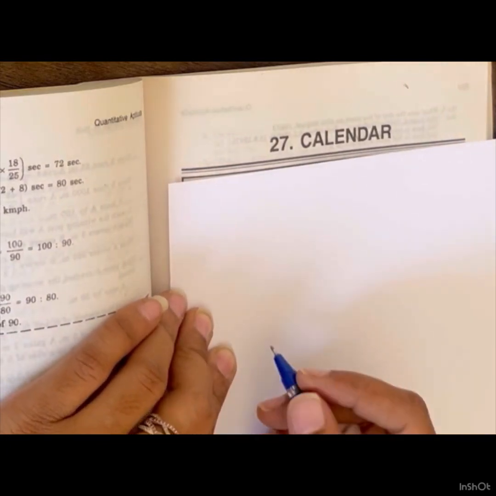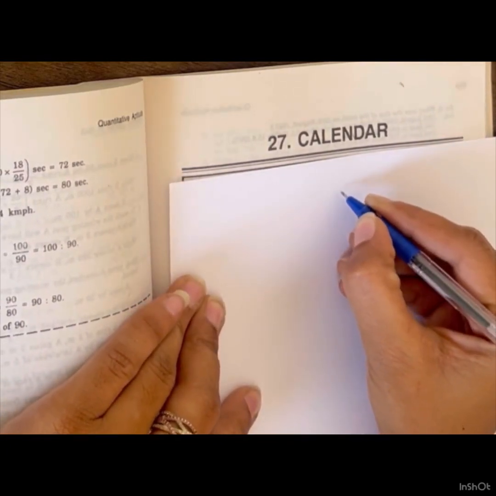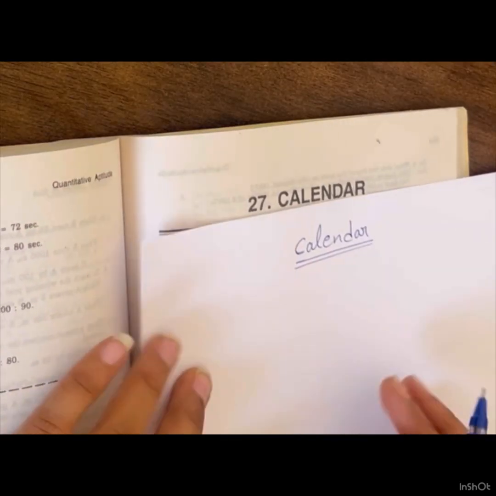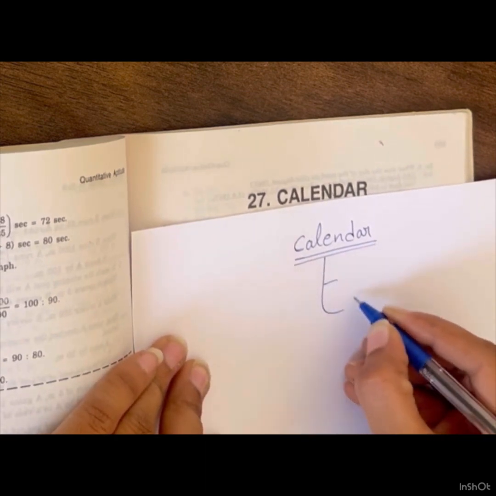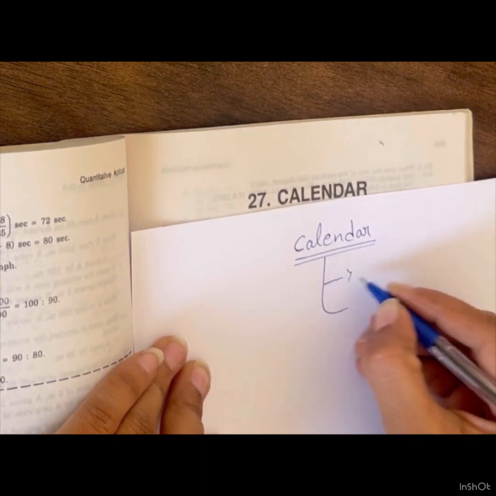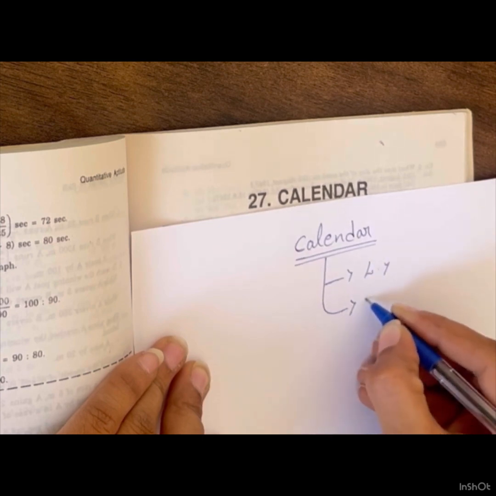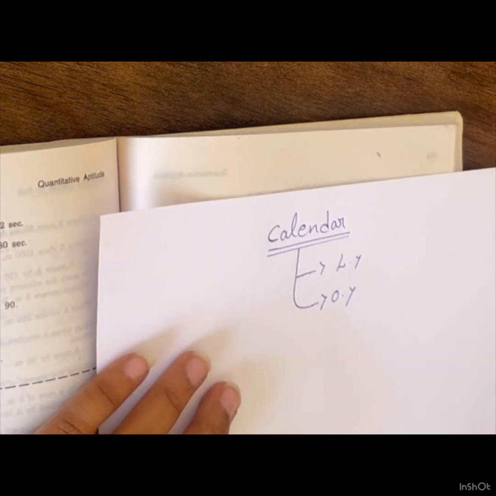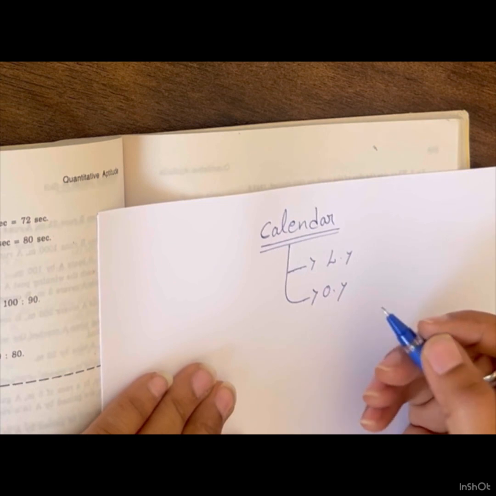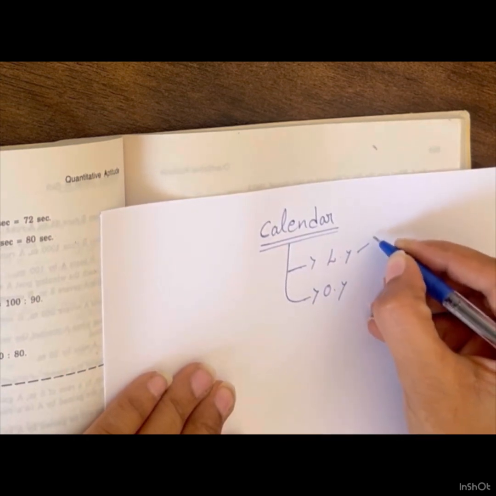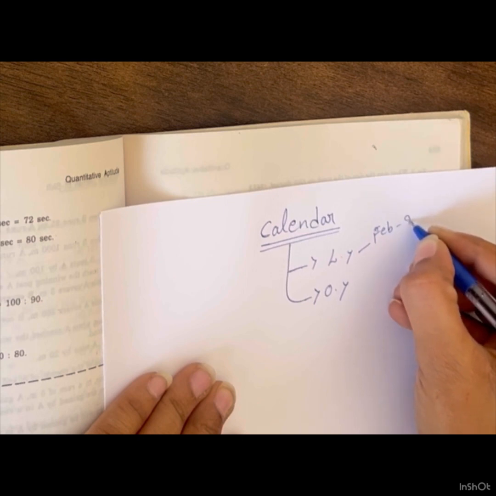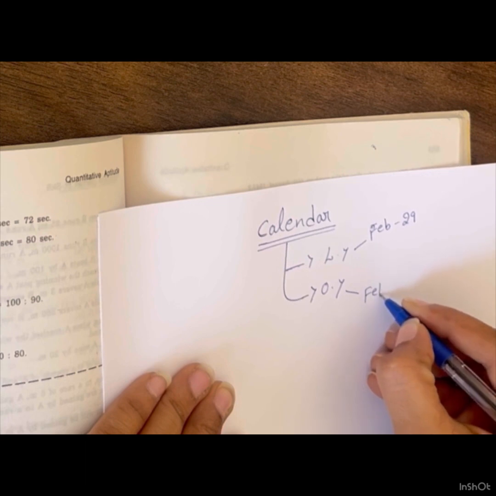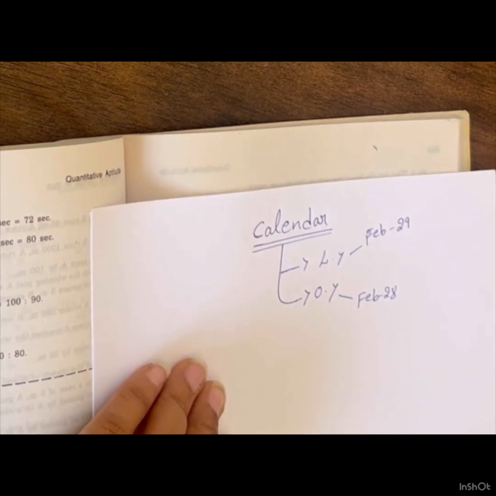Today we are going to discuss the introduction to the calendar. In a calendar, usually two types of years are there: one is the leap year and the other is the ordinary year. What is the difference between a leap year and an ordinary year? If the month of February has 29 days, that is a leap year. If February has 28 days, that is an ordinary year.